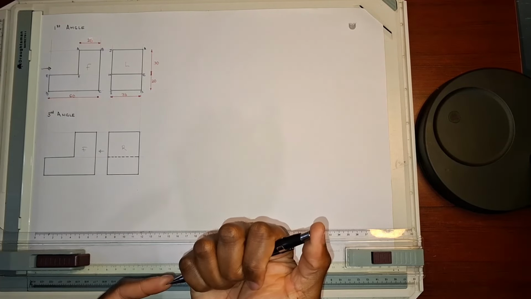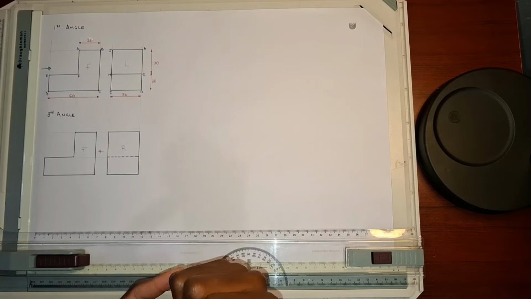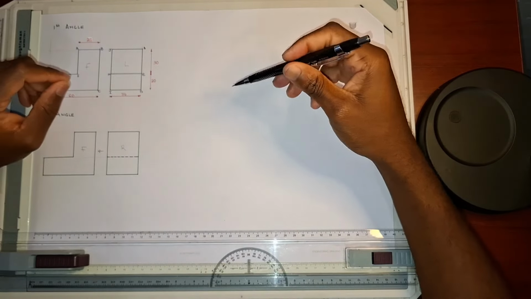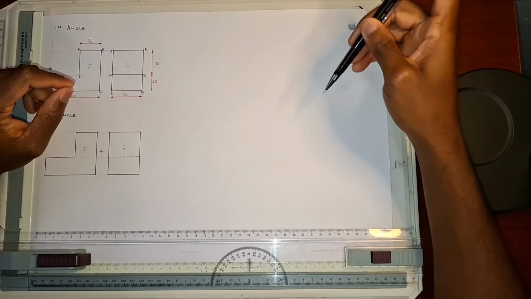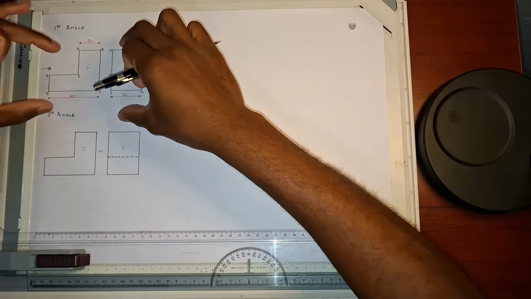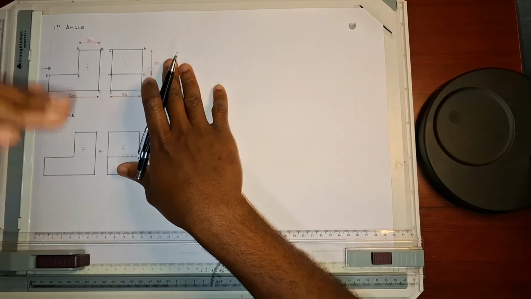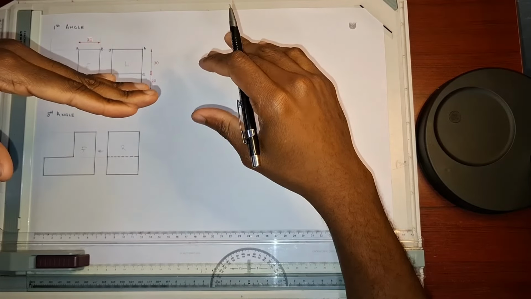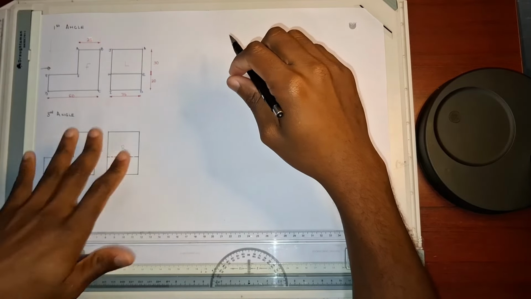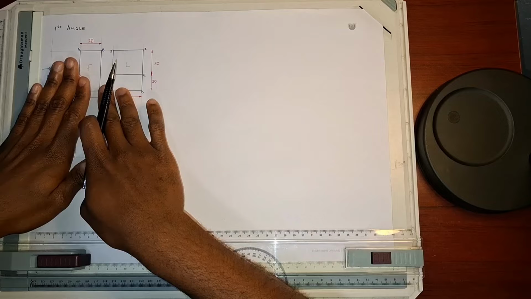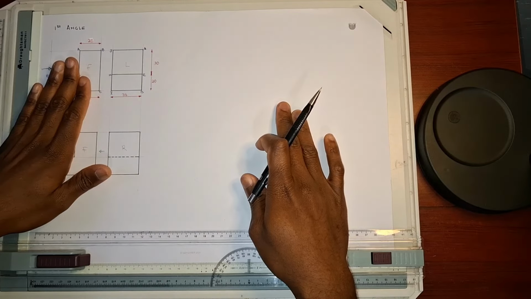Now, let me show you the difference between the two drawings, right? I said, when you are given an orthographic drawing like this, you have to imagine this as differentiation and integration in mathematics. Let's say from orthographic, you are differentiating to isometric.